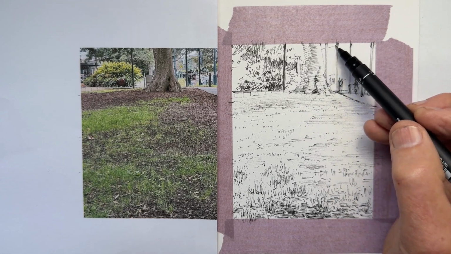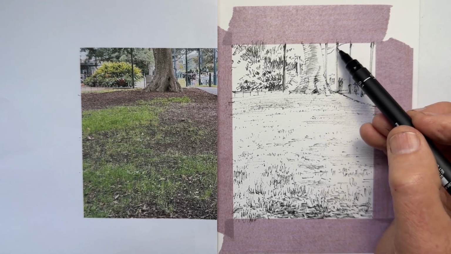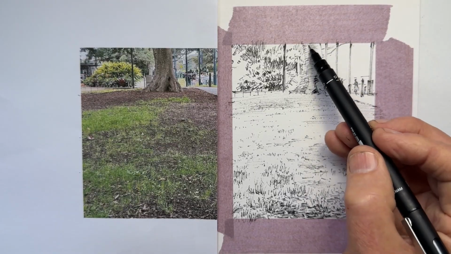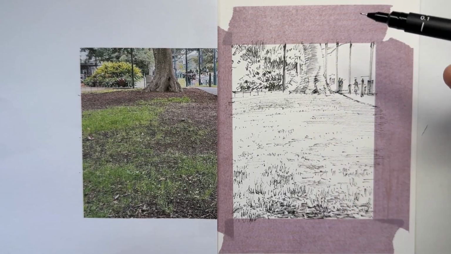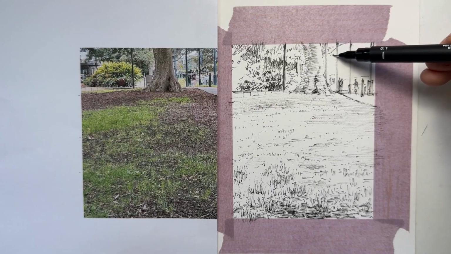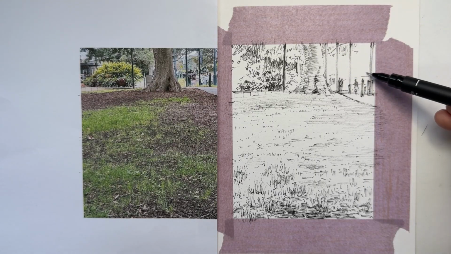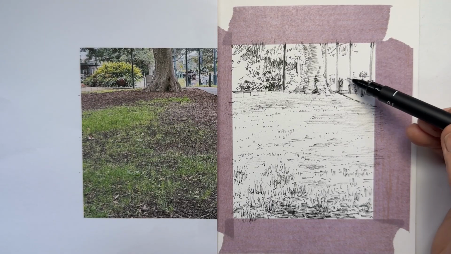But of course, in any drawing, every mark we put on the paper is so important for the overall effect. A singer may only hit 4 or 5 wrong notes out of hundreds and hundreds of notes, but it will spoil the overall effect of the song. And it's the same with our drawing.